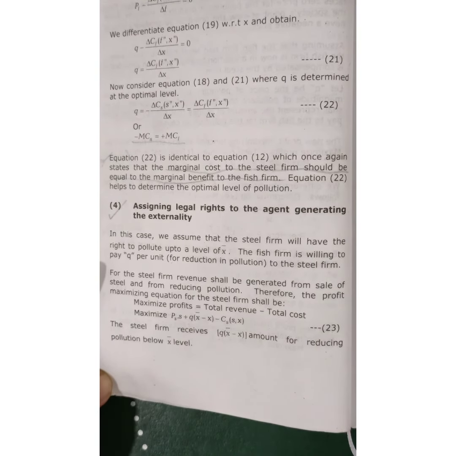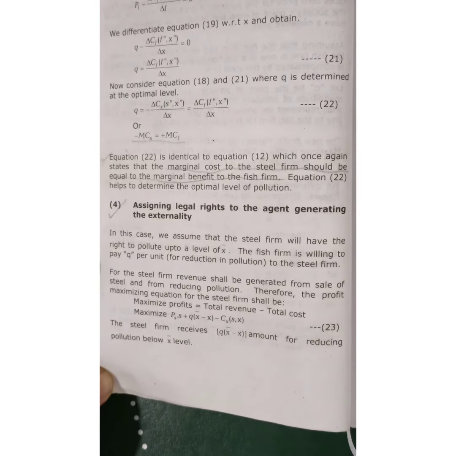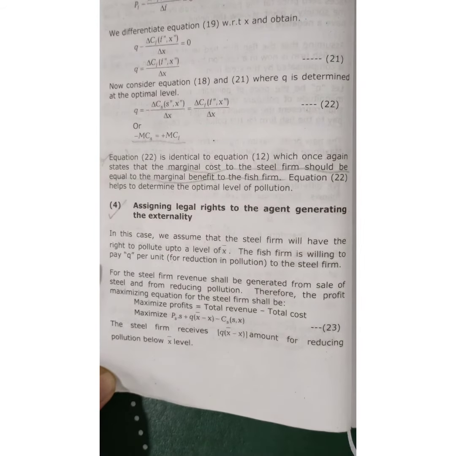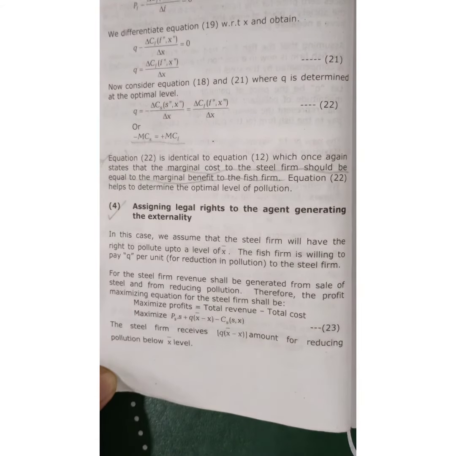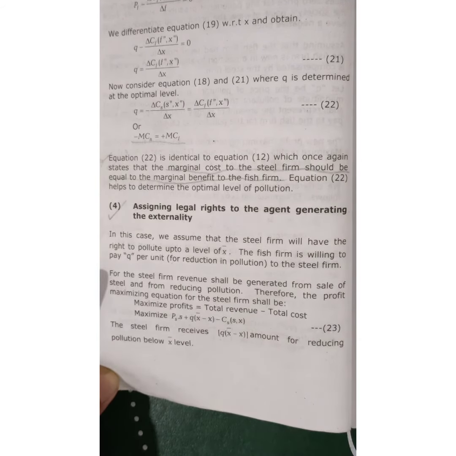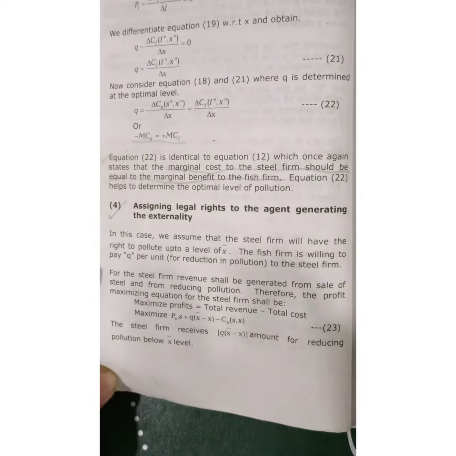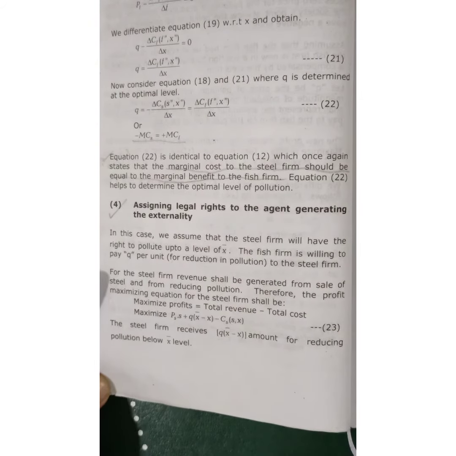For the steel firm, revenue shall be generated from sale of steel and from reducing pollution. Now in this case, that steel firm has a permission or has the limit or has the right to create pollutant to a certain limit. If the fish firm wants the steel firm to have less pollutants than the limit which they have the right for, then they have to compensate the steel firm. So in this case, the fishing firm will be compensating the steel firm in order to reduce the quantity of pollutants less than the quantity they were assigned. Let's see.